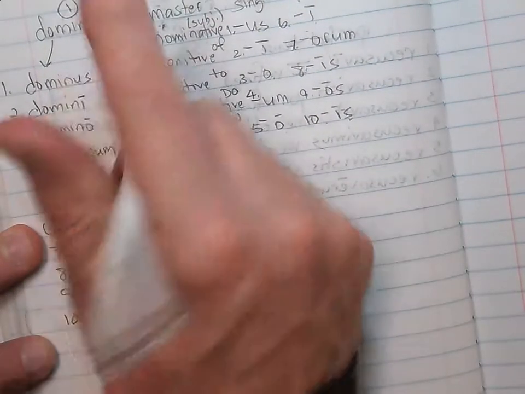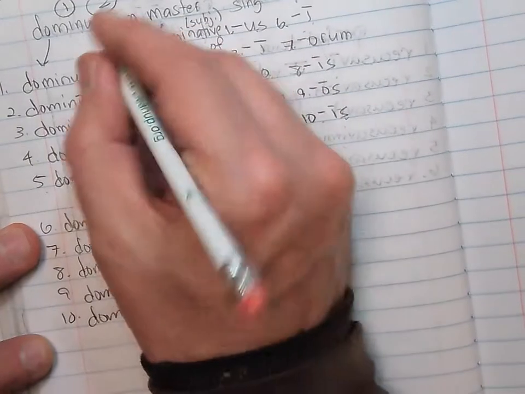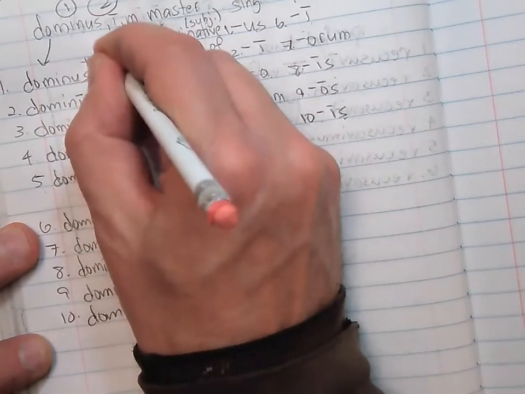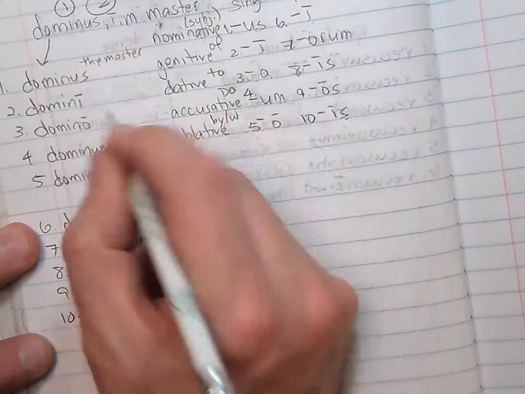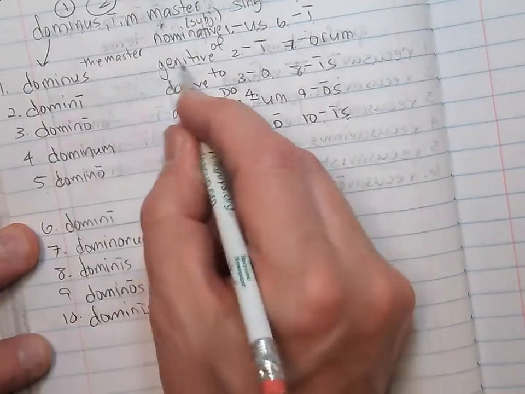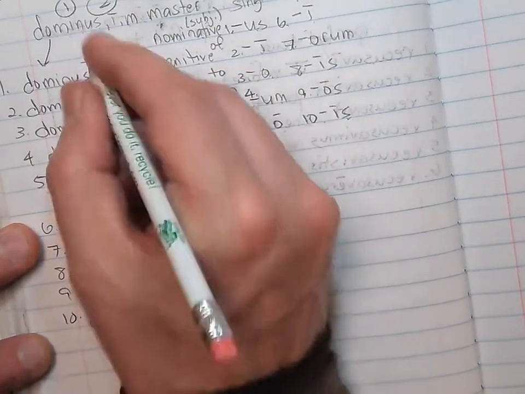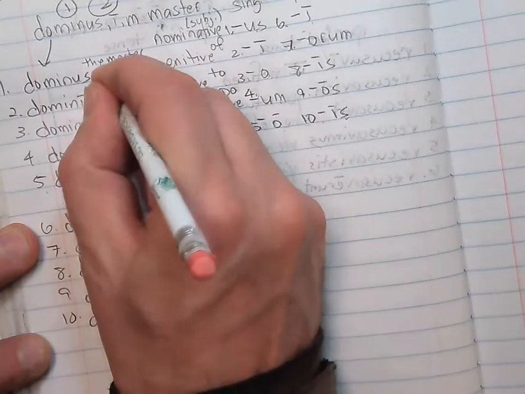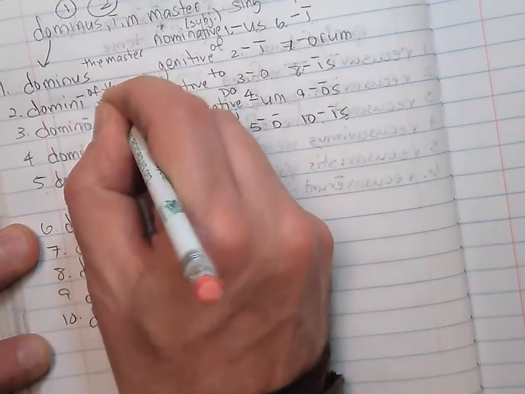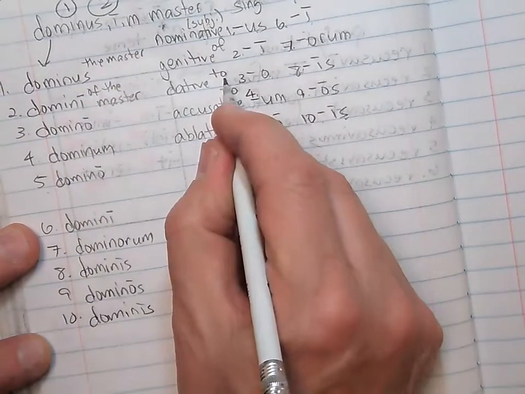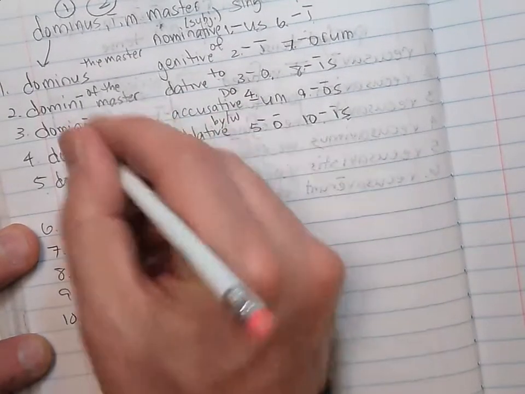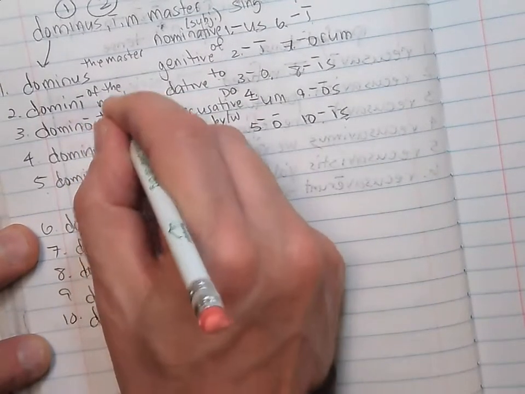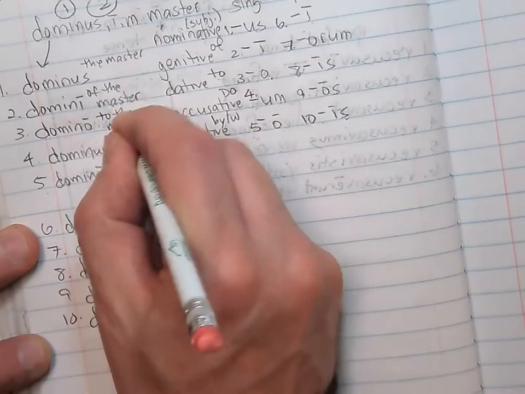Let's put some translating in here. This word means master. So number 1, the subject, is going to say the master. Number 2 is genitive. I've got to add the word of. So I say of the master. You're getting it. Number 3, I'm going to use the word to for this O right here. So I'm going to say to the master.